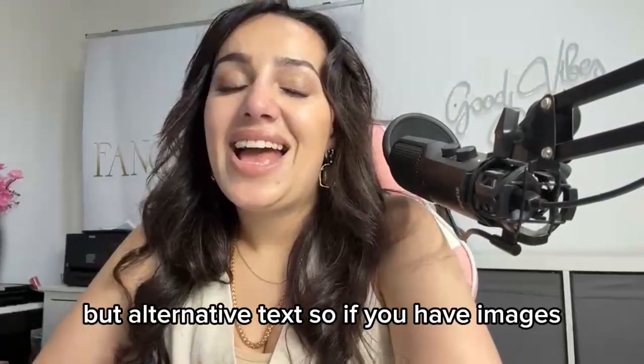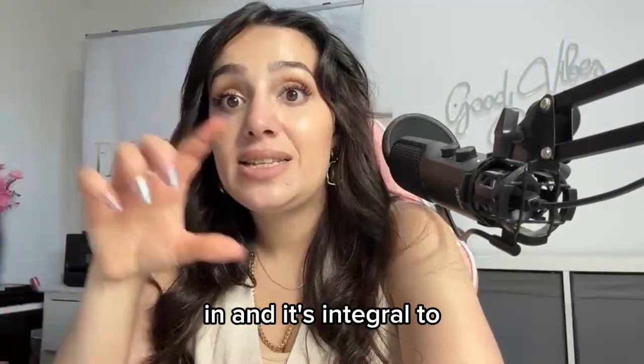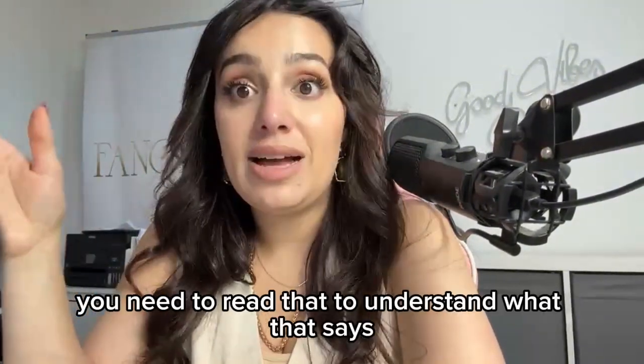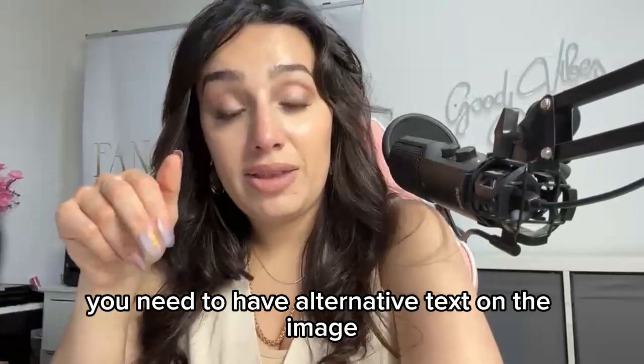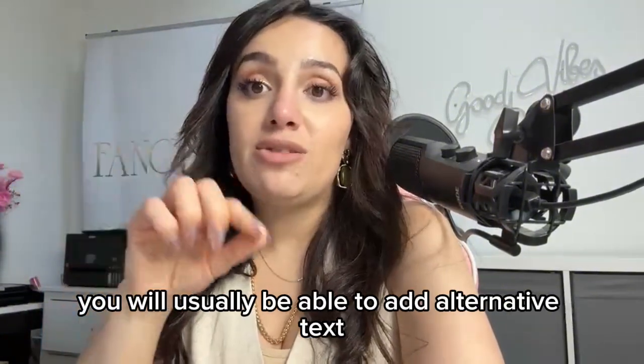But alternative text. If you have images, particularly images with text in, and you need to read that to understand what it says, you need to have alternative text on the image. So if you click on the image settings in your platform, you will usually be able to add alternative text.